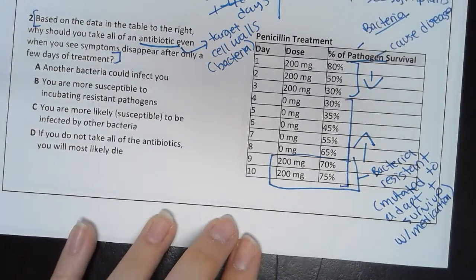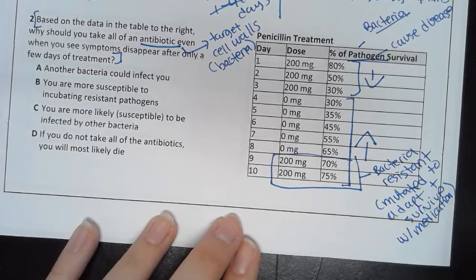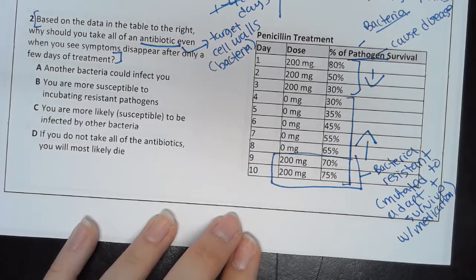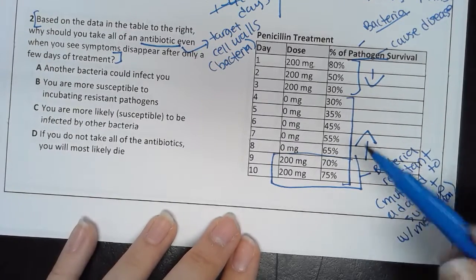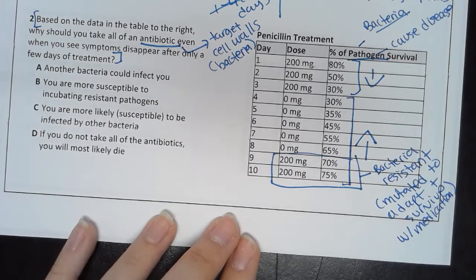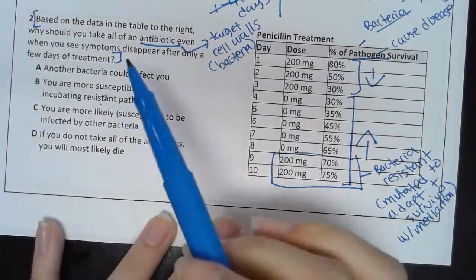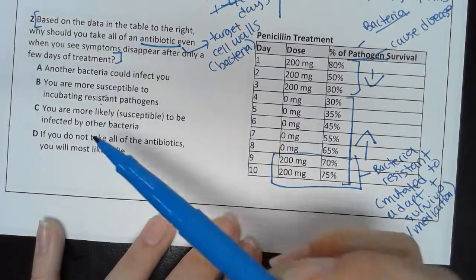Okay, this is why when your doctor tells you to take this medicine for the entire time, you need to take the medicine for the entire time. Otherwise, you're just going to keep getting sick. All right, now that I know all of this, I'm going to go figure out what this answer is.